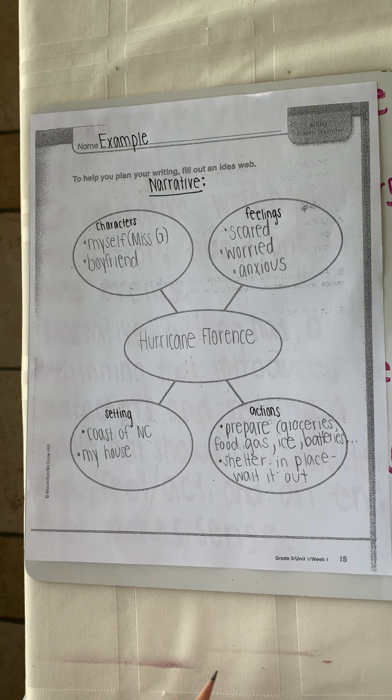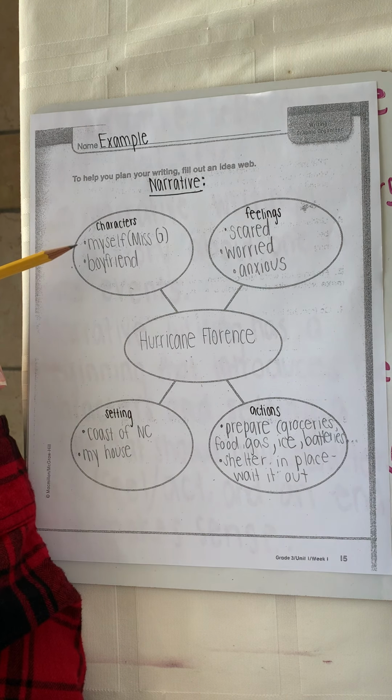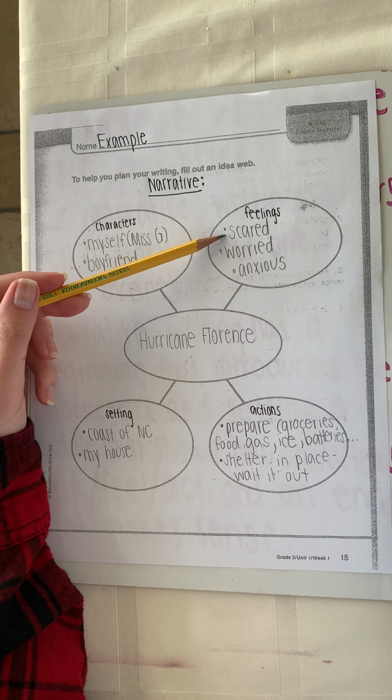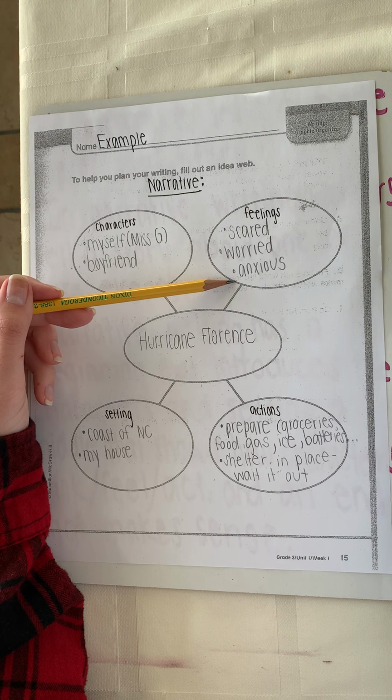To review, my narrative writing topic is Hurricane Florence. I chose to write about Hurricane Florence because I thought that it would be a storm or weather that many people would have a connection to. The characters that I will write about are myself and my boyfriend. The feelings of scared, worried, and anxious.